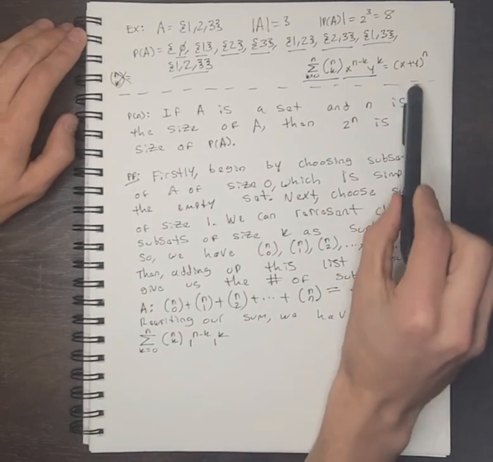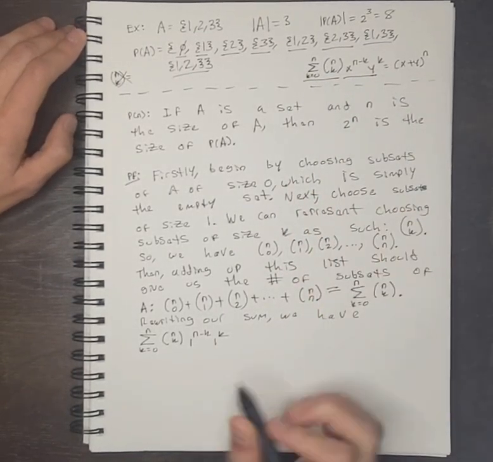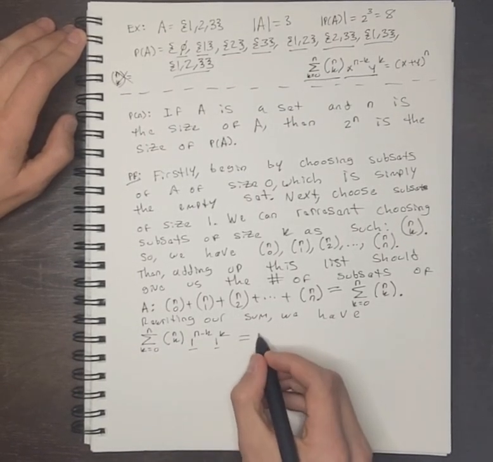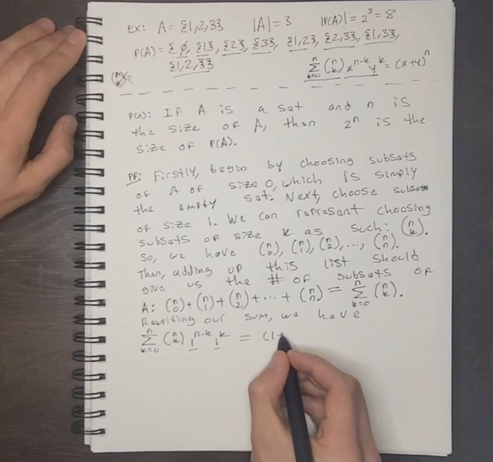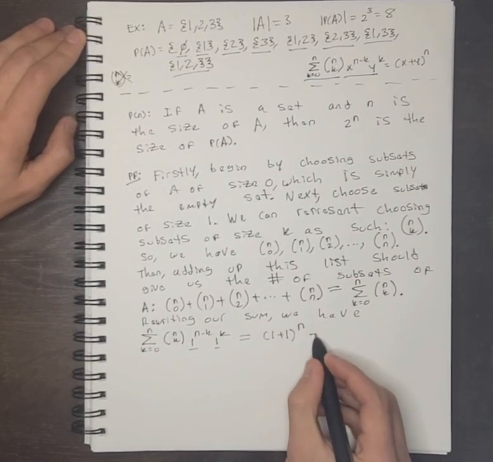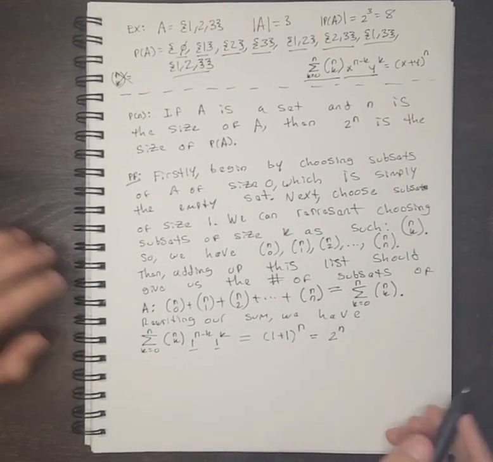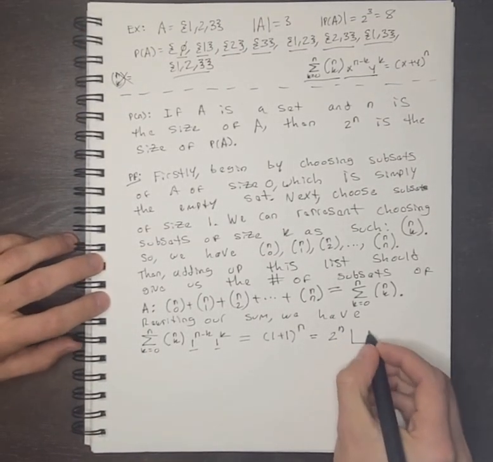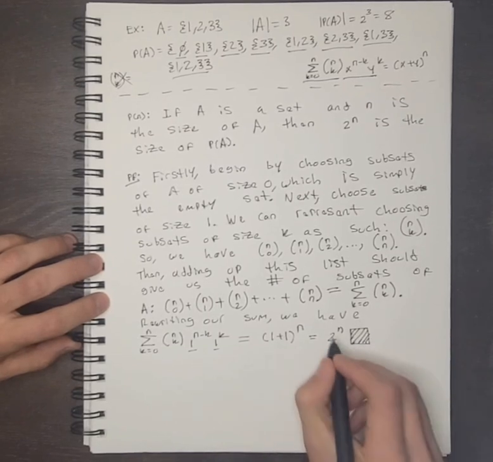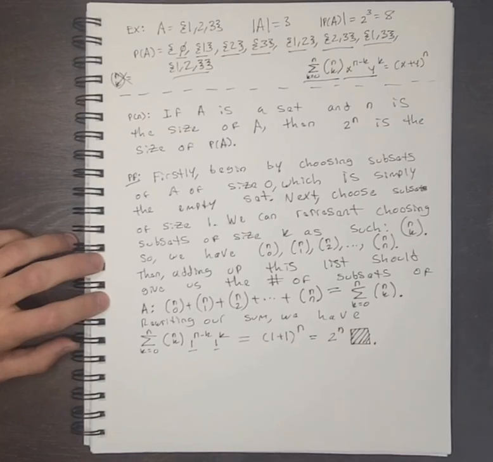But looking at our rule for the binomial theorem over here, our equality, we can grab our 1's here and take the quantity 1 plus 1 to the power of n, add like terms, and we have 2 to the power of n. And that wraps up our proof. Draw our nice shaded-in square, and that's it. Thanks for watching.